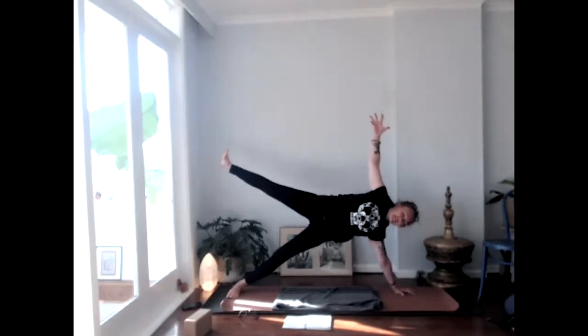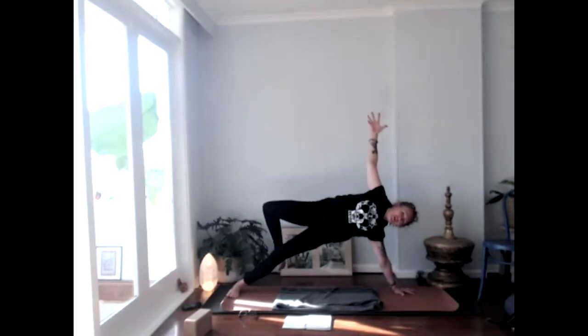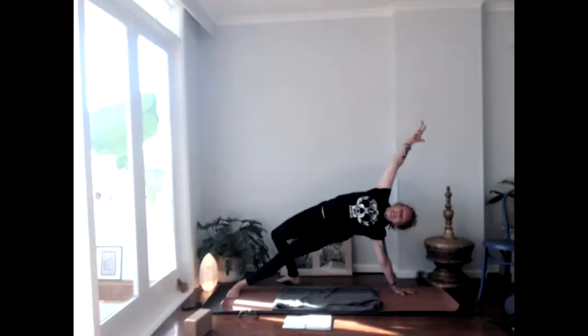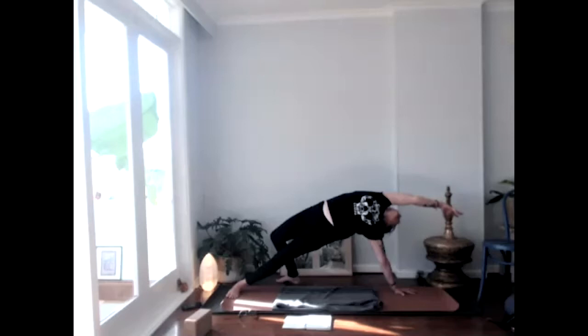Inhale. Exhale, we reverse it. Just drop the right foot to the floor. The left foot stays as is. Take that top arm back. It's a nice back bend here. Inhale. Exhale, plank.